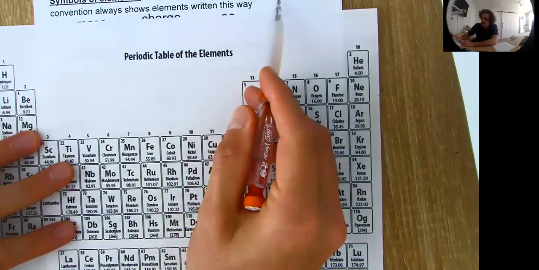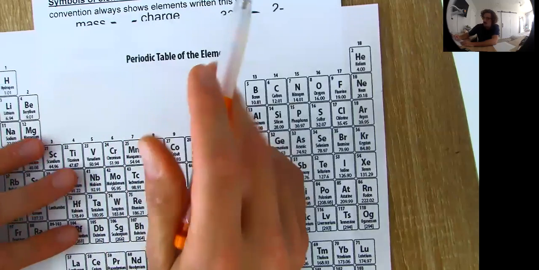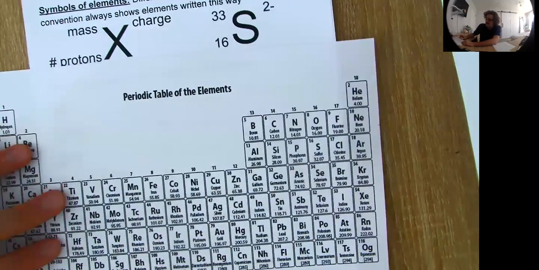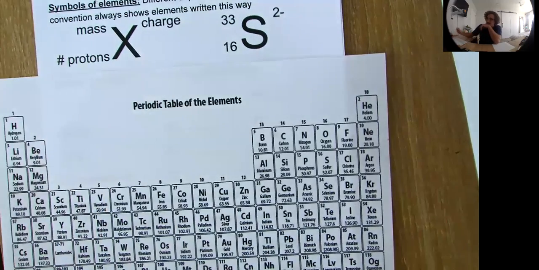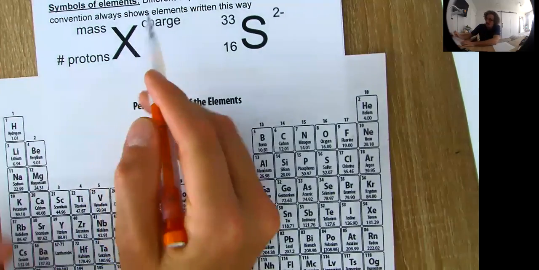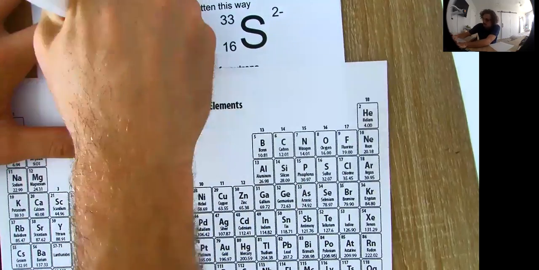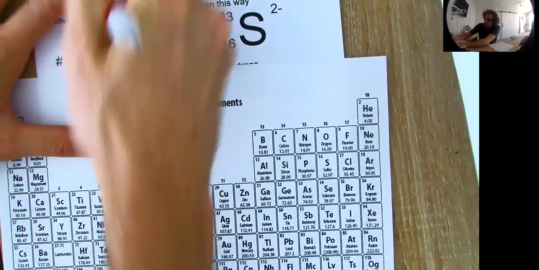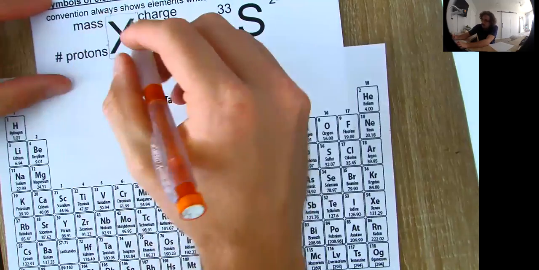Okay, so right up here at the top, the symbols of elements are different depending on the periodic table, but convention always shows elements written this way. Okay, so X is an example of a fake element. You won't find X on the periodic table. So it's a fake element, just showing that the middle part right here. I'm going to draw a box instead of a circle. That's annoying. I don't know why. Okay, ready? This middle part right here is the symbol.